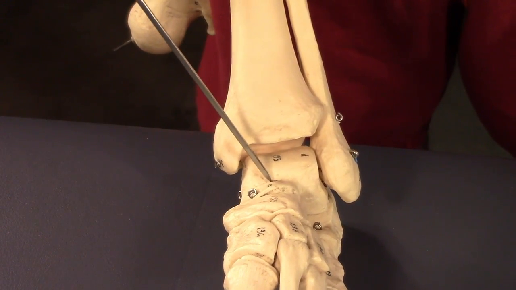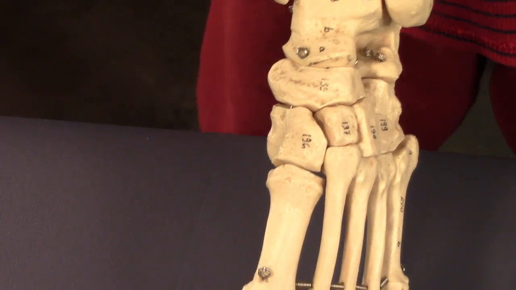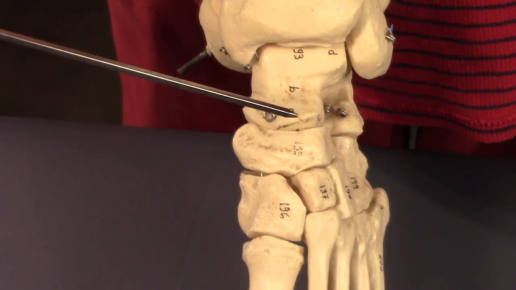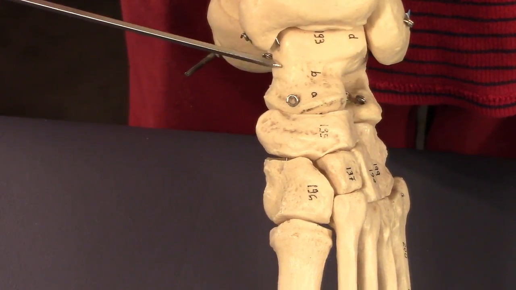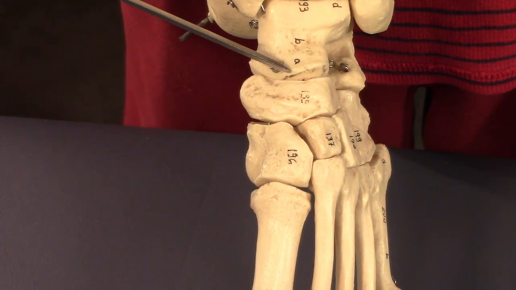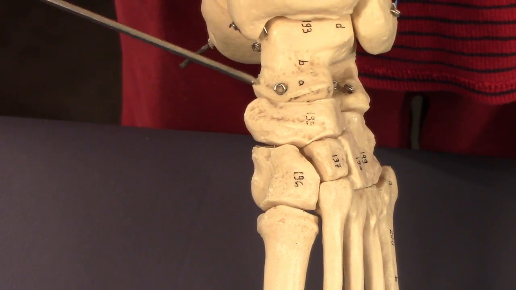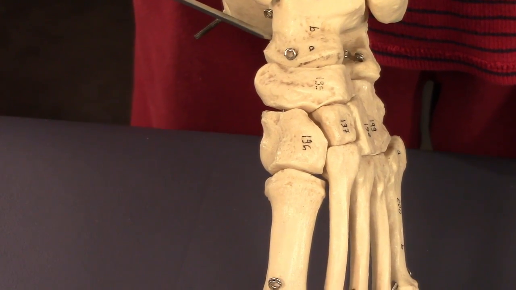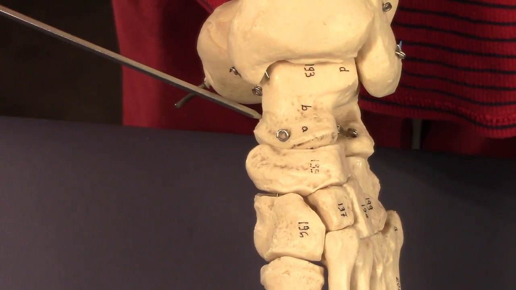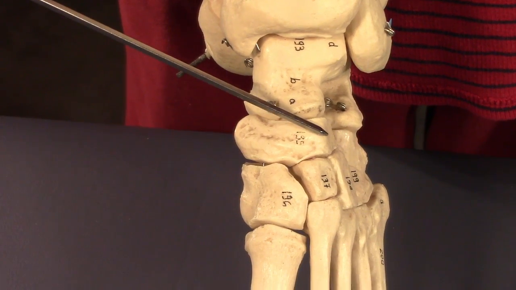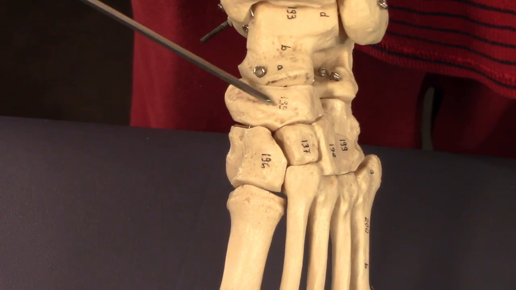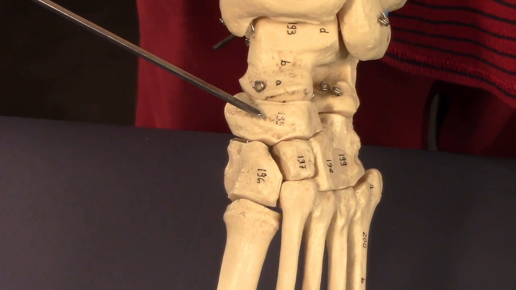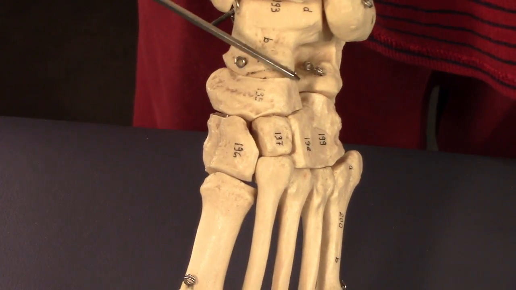Then we have a little waist-like section here. Let's see if I can get a better view. I don't know how the autofocus is going, so hopefully it's behaving. This little skinny part is the neck of the talus. And then this is the head of the talus. Okay, move down to this bone right here. What articulates with the talus? That's the navicular. Okay, talonavicular joint.